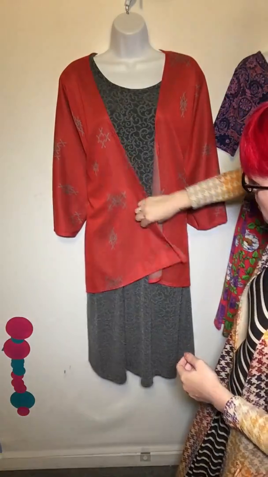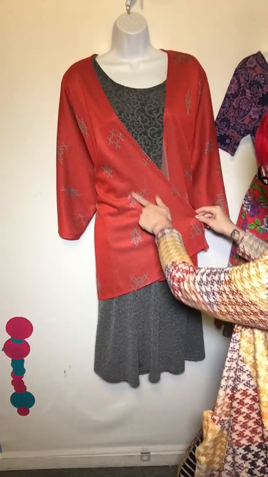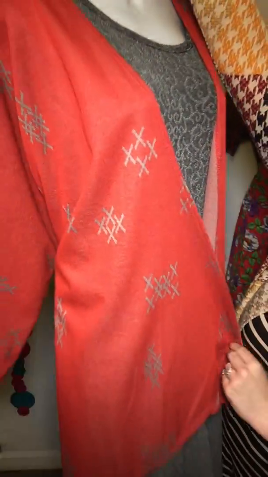This one is a jacquard material. It's kind of this corally orangey color, and then it has these gray hash marks across it, little X's. Let me pull it a bit closer so you can kind of see. Yeah, so it has these gray X's, right?